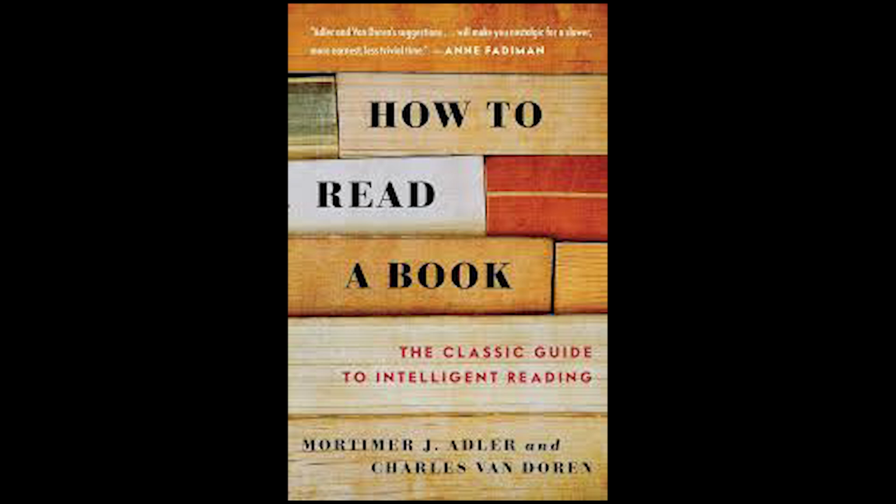But there's so much more to it than that. And I think that's one of the things that makes this book so valuable, is that it really breaks down those different levels of reading and makes you aware of the processes that you can use to become a more effective reader. And one of the things I think is really interesting too is that they talk about how reading is not just about passively absorbing information. It's not just sitting there and letting the words wash over you. It's about actively engaging with the text.